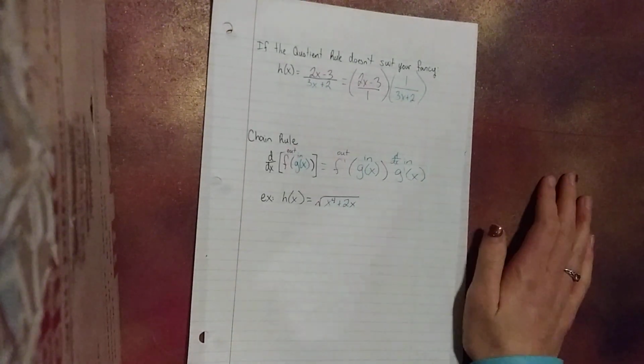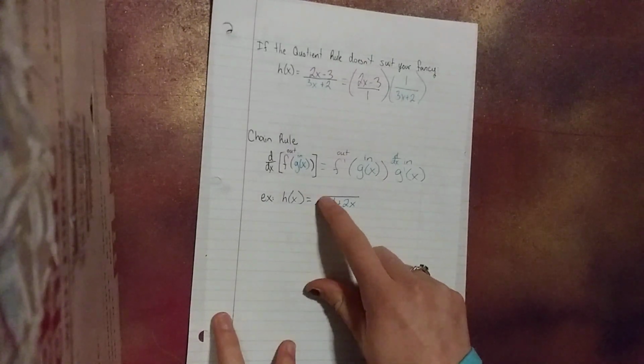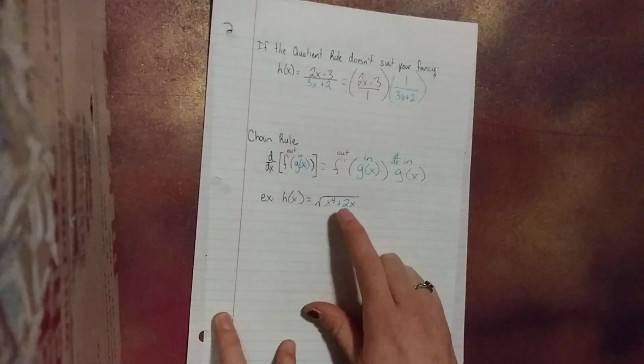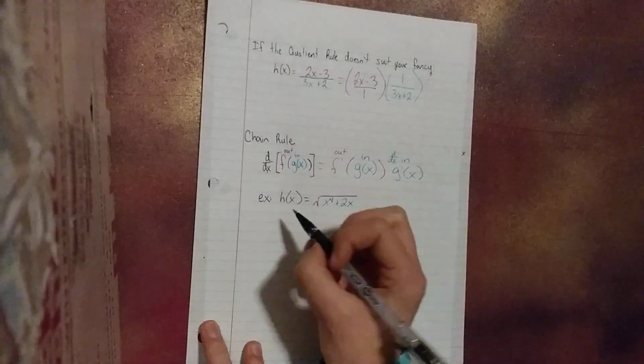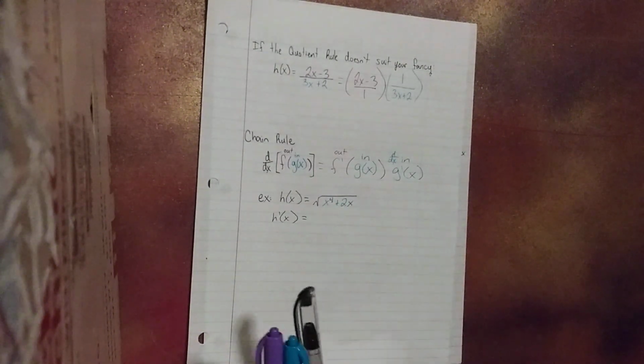And if you'll notice, we have our outside function, the square root, and our inside function, x to the fourth plus 2x.